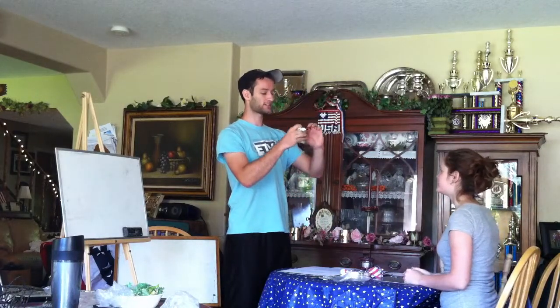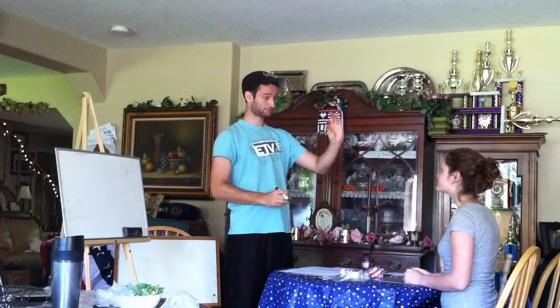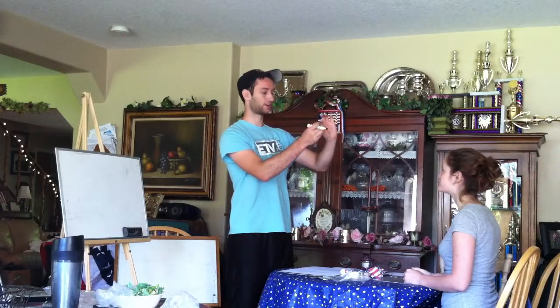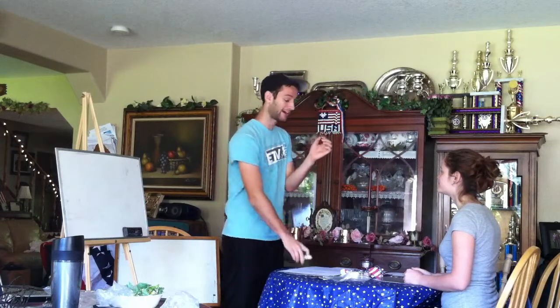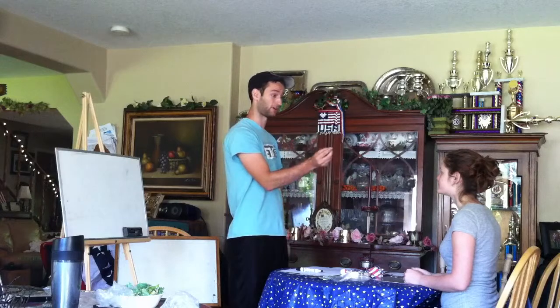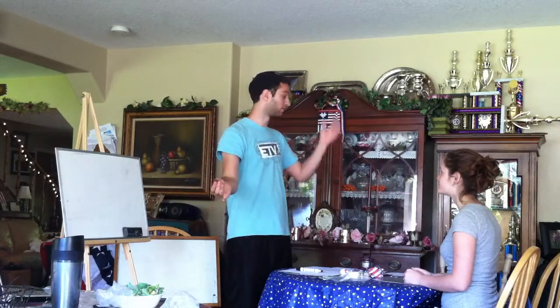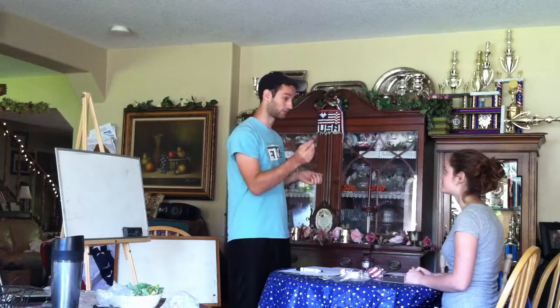Today we're going to learn about the U.S. coin. All coins are circular and they are made of metal, and they have value and worth. So when you go to the store, you can pay for a candy bar or gum, and you'll be able to keep it because they have value or worth.